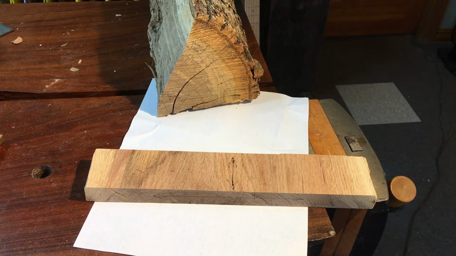So take your time, study the wood, learn what it's going to do, expect it to move, and you'll have better results.